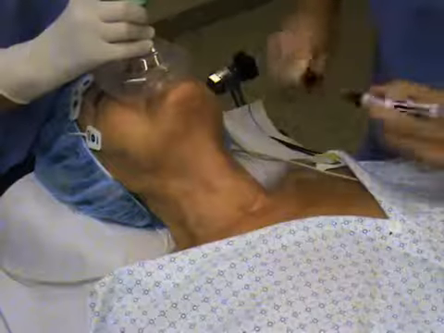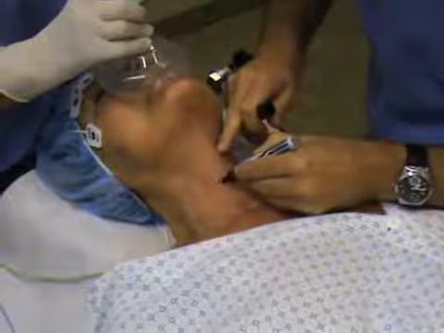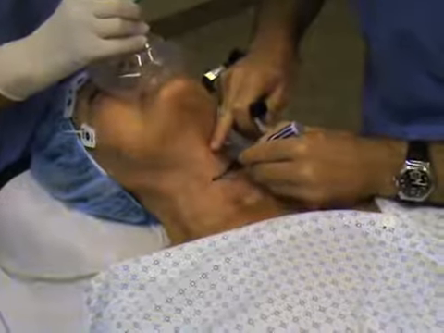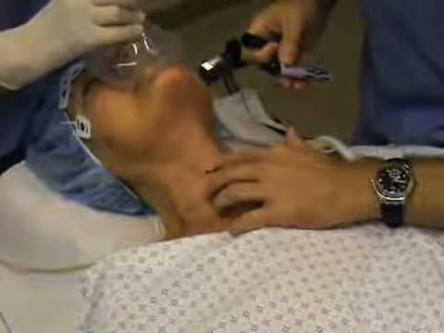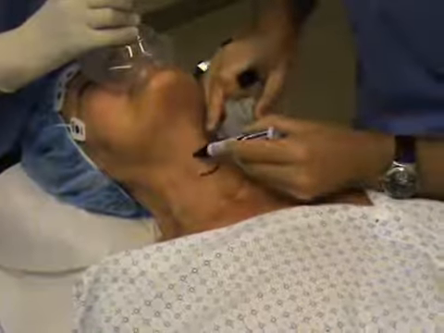Alternatively, you can introduce the anesthesia by direct injection via puncture of the cricothyroid membrane. This direct injection technique is reliable, time-efficient, and easy to perform.